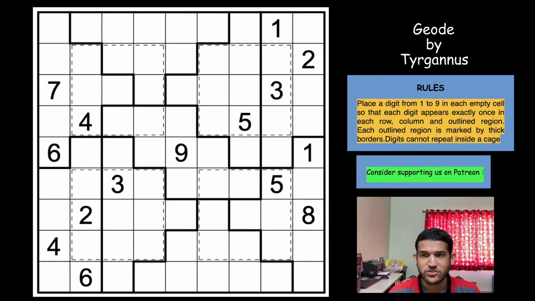I'm Kishore and today I'll be solving a variant Sudoku sent to us by Tyrgannus. This Sudoku is titled Geode and it looked really interesting, so I thought of making a video on the Sudoku. You'll find the link to solve this in the description, and I'm right now jumping into the Sudoku.